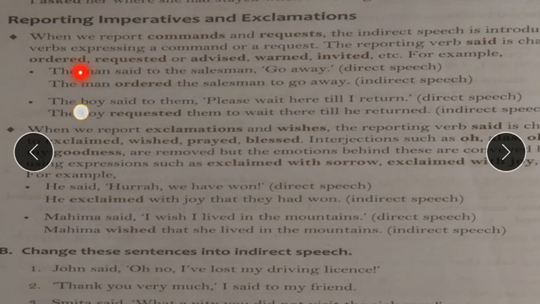If requesting is there, the word please is used, so that is a request. If any advice is there, advised is used in place of the word said. If warning or invitation is there, we can use warned or invited, etc.